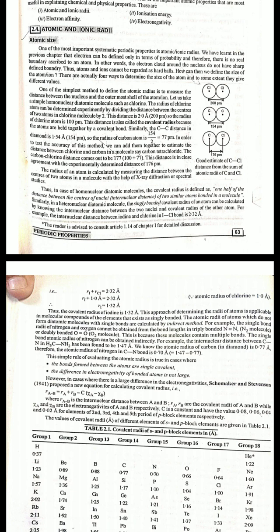Let us take a simple homonuclear diatomic molecule such as chlorine. The radius of the chlorine atom can be determined experimentally by dividing the distance between the centers of the two atoms in the chlorine molecule by 2. The distance is 200 picometer, so the radius of the chlorine atom is 100 picometer. This distance is called the covalent radius because the atoms are held together by a covalent bond.